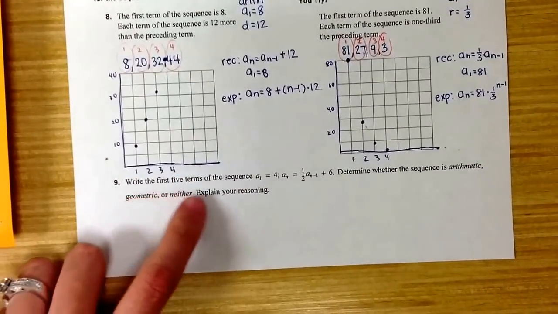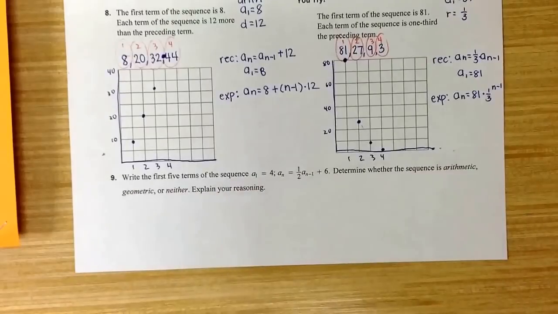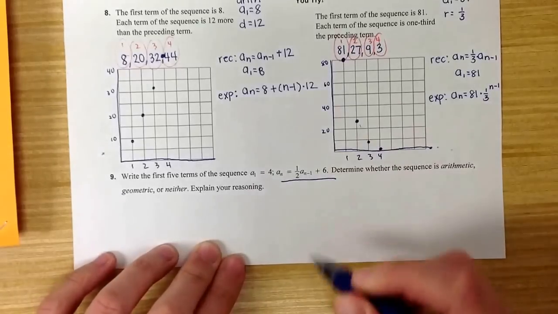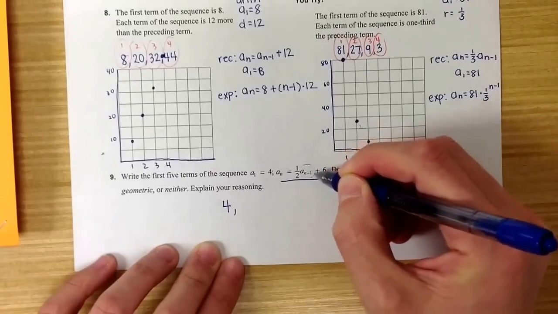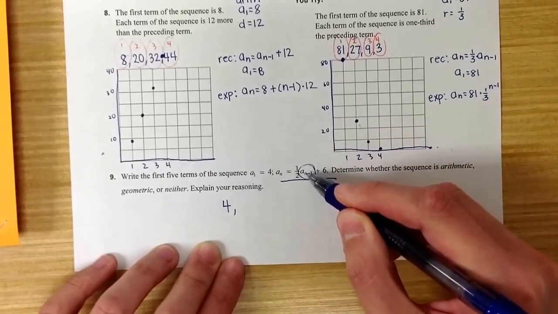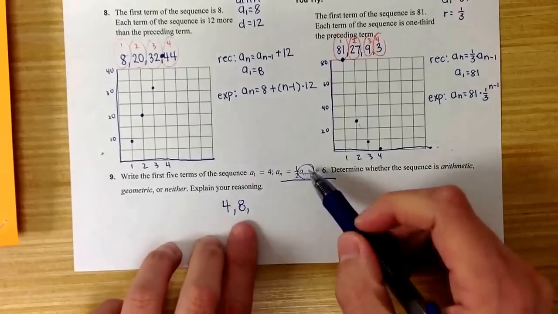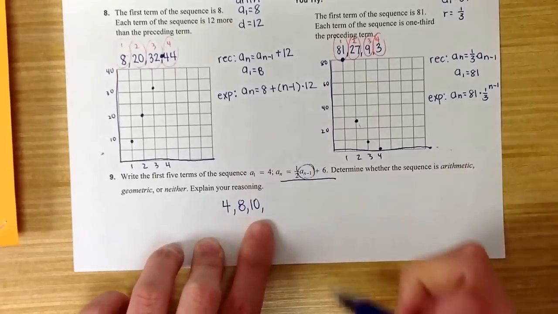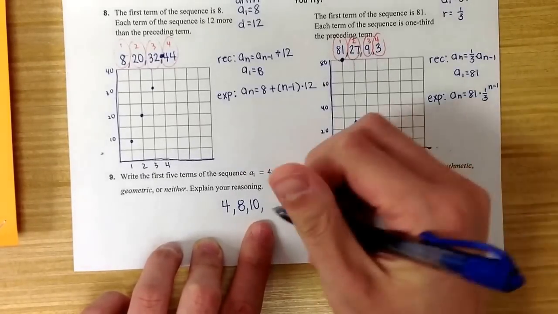Number 9, write the first 5 terms of the sequence, determine whether the sequence is arithmetic, geometric, or neither, and then explain. So here's a formula that I'm basically plugging into. Okay, so a1 is 4, so I know I start with 4. So basically this is saying take half of my first term, which is 4, so half of 4 is 2, 2 plus 6 is 8. Okay, do that again. So now I'm plugging in 8. Half of 8 is 4, 4 plus 6 is 10. Now do that with 10. Half of 10 is 5, 5 plus 6 is 11.